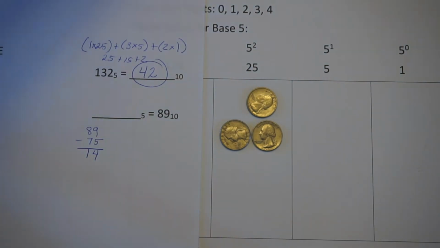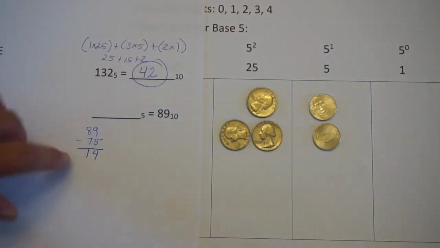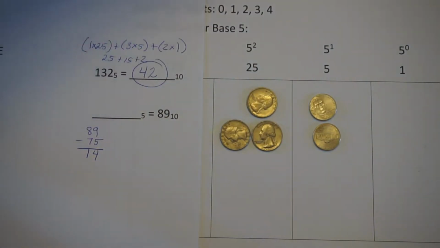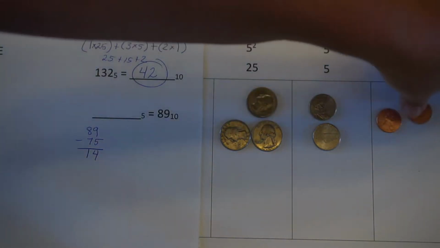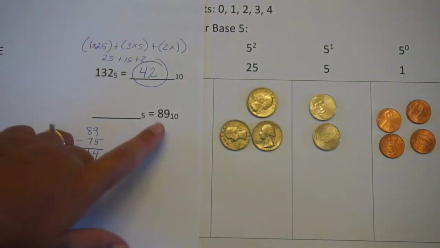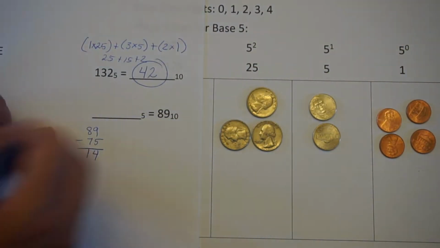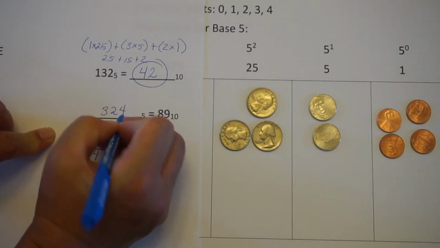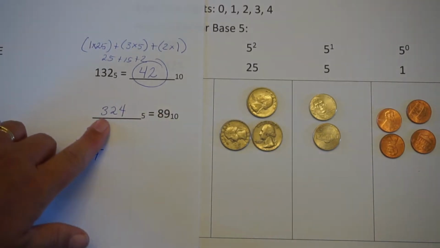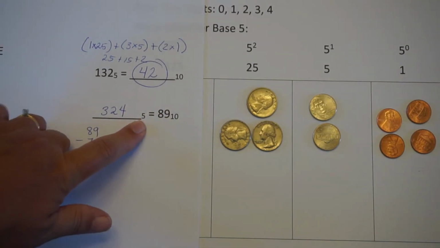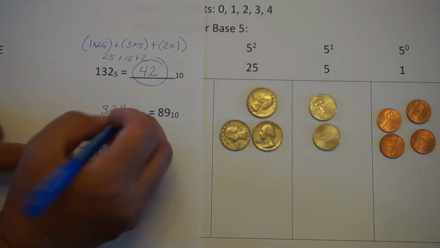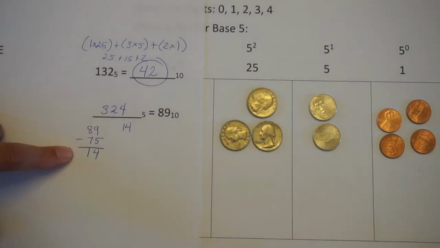Well, 14 is going to be 2 nickels, which gives me the 10, and then 4 pennies. Let me lay the whole thing out here. So 89 cents is in fact 3 quarters, 2 nickels, and 4 pennies. So 324 in base 5 is equal to 89 in base 10. And as we went along, I'm always working with the remainder. I'm always working with what's left.